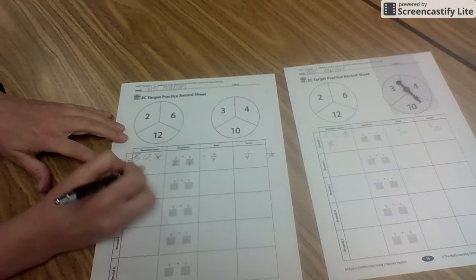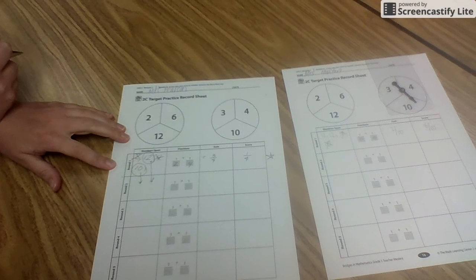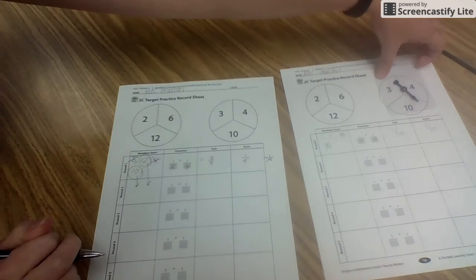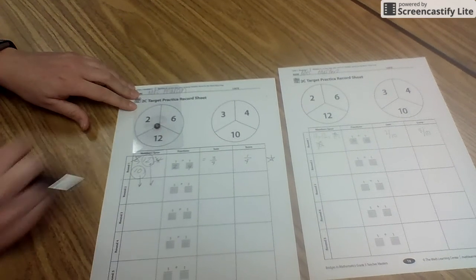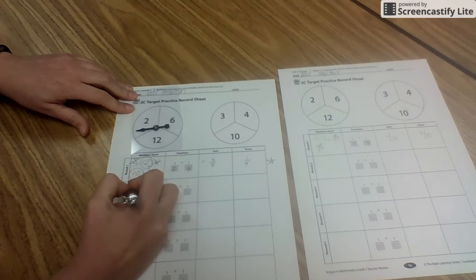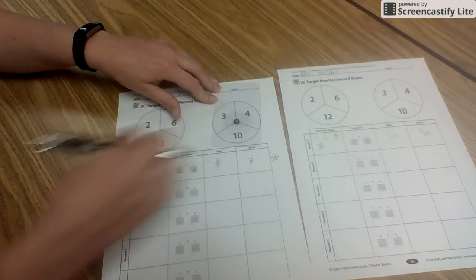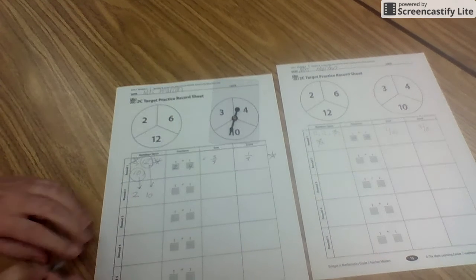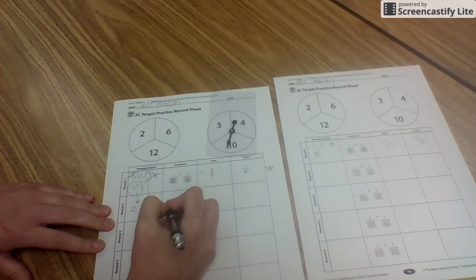So I'm going to go into my next round. I start out by using the 2 numbers from last time and bringing them down because 10 and 12 are still options for me. I only get to spin 1 time on each spinner this second time. So I have 2 as an option, 10, 12, and 10. So I'm going to use 2, and I'm going to use 10.